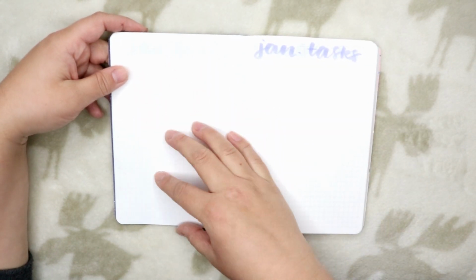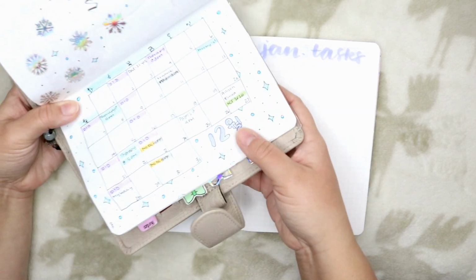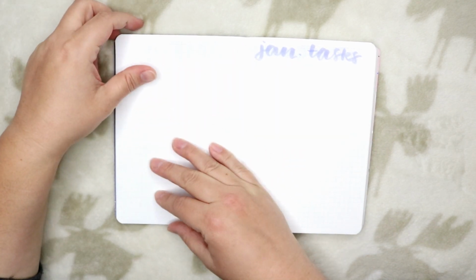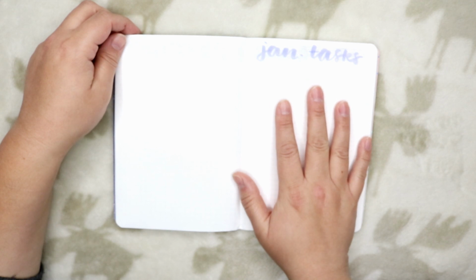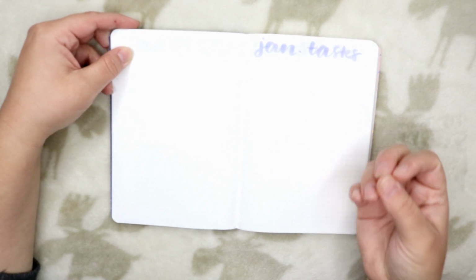I'm going to do my month-on-one page that I have been doing. This is my December one, so I'm going to do the same month-on-one page here, and then I'm going to do something a little different. I've been reading the bullet journal method, and in the bullet journal method, Ryder Carroll does not use weeklies unless it's a super busy week.